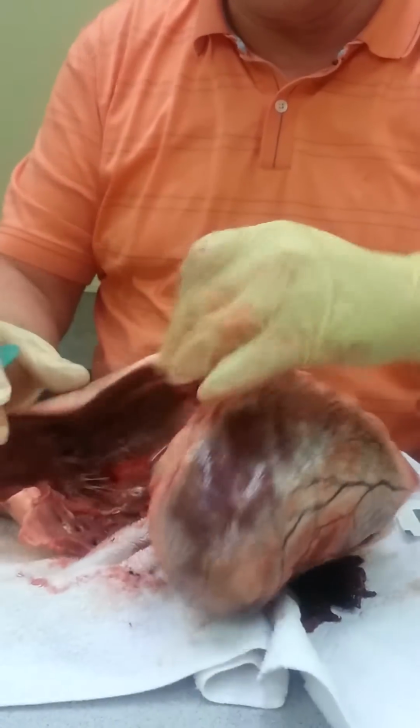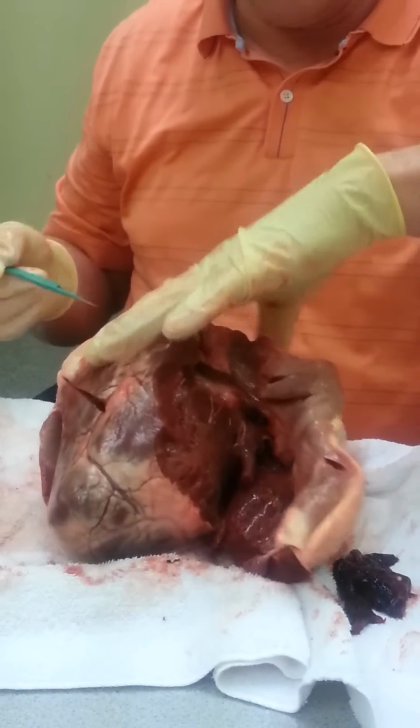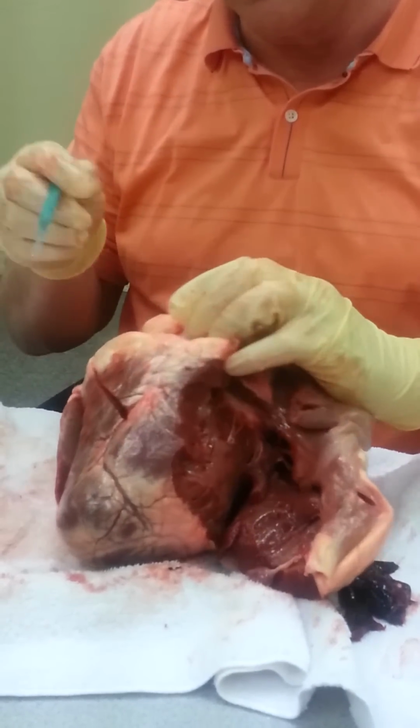And we can go right through that onto the left heart. Let's see, do we want to open it the same way? Let's see here.